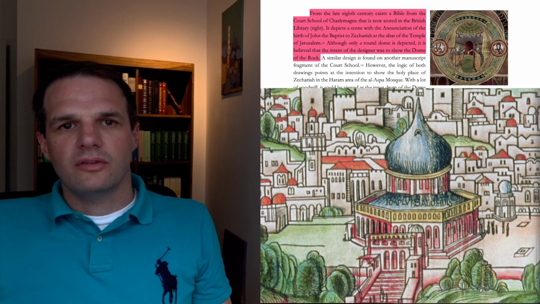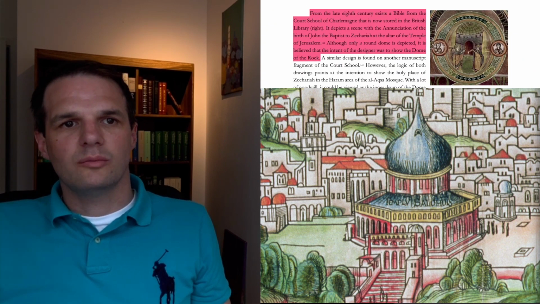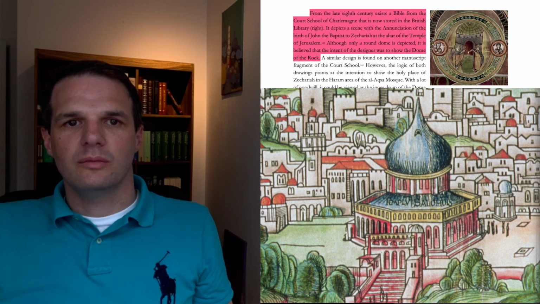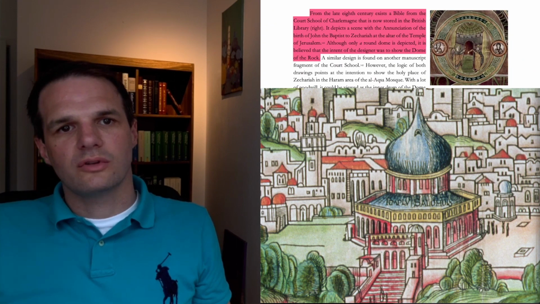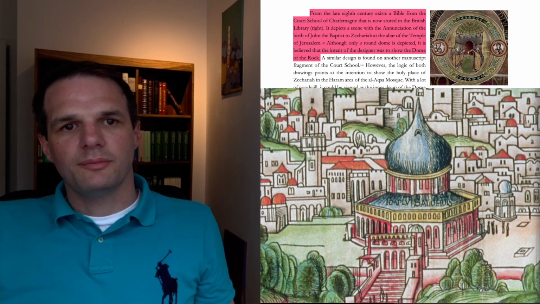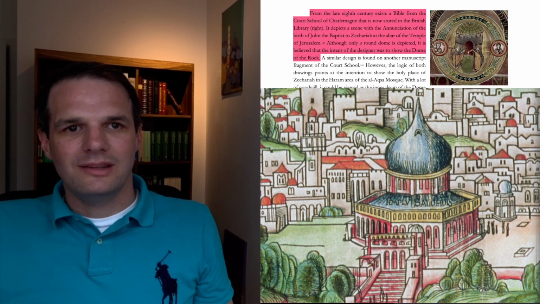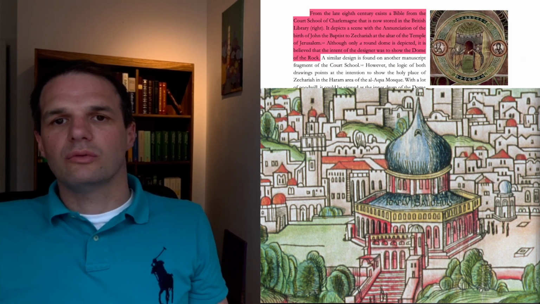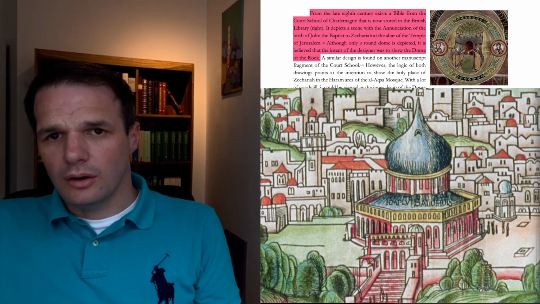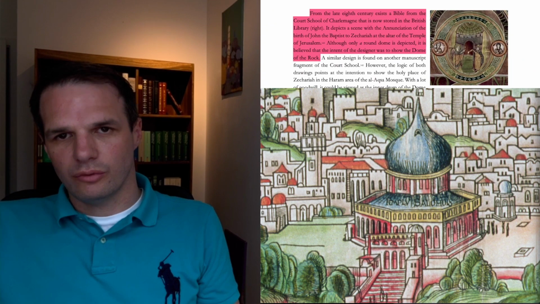Now, from the late 8th century exists a Bible from the court school of Charlemagne that is now stored in the British Library. It depicts a scene with the annunciation of the birth of John the Baptist to Zechariah at the altar of the Temple of Jerusalem. Although only a round dome is depicted, it is believed that the intent of the designer was to show the Dome of the Rock. Now, here I agree. The intent of the designer was probably to show the Dome of the Rock.